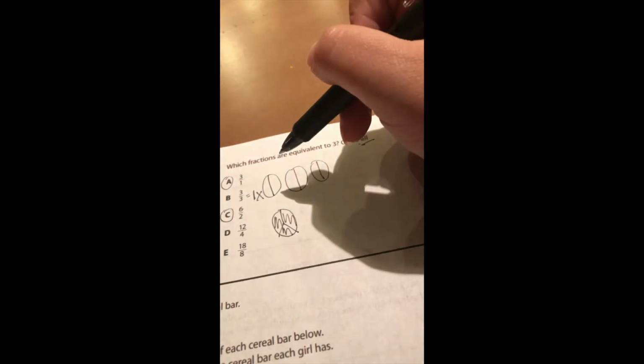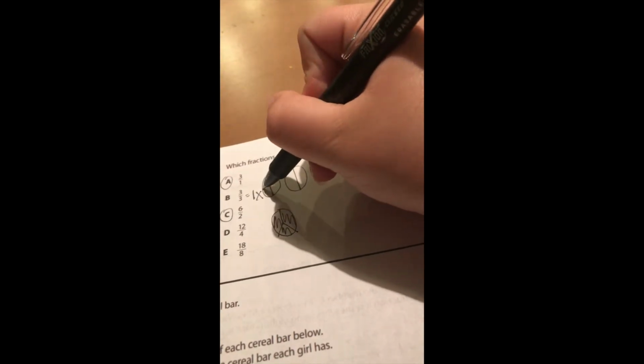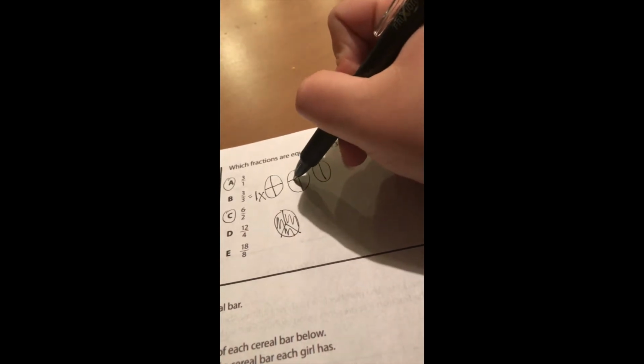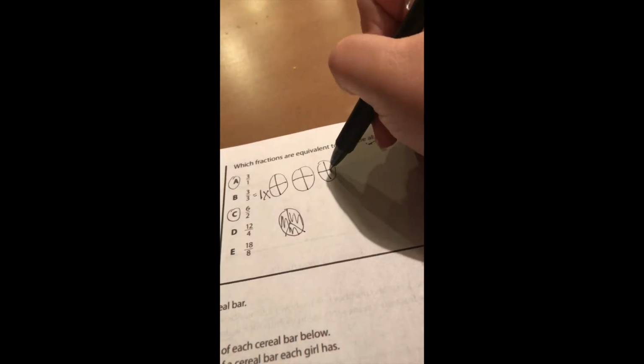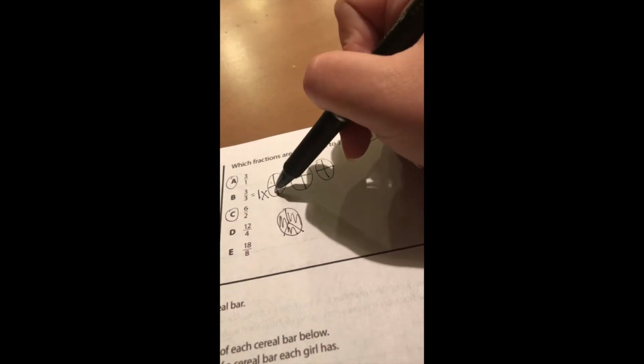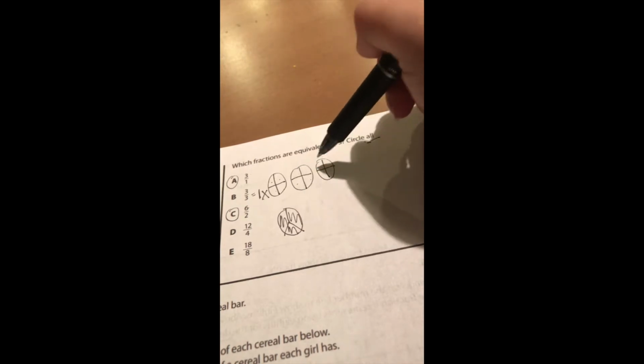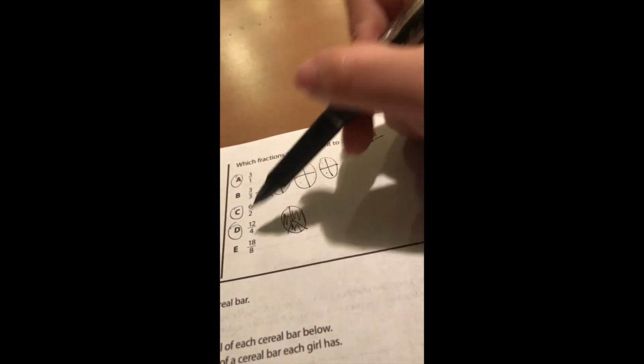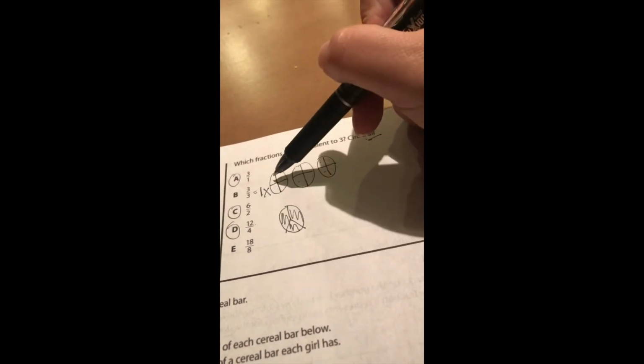Let's try it with fourths. So we're going to see if I take this shape and put it into fourths, if I would have 12 pieces all together. So let's count them. 1, 2, 3, 4, 5, 6, 7, 8, 9, 10, 11, 12. This fraction also works because if I put 12 fourths together, it turns out to be 3 whole circles.